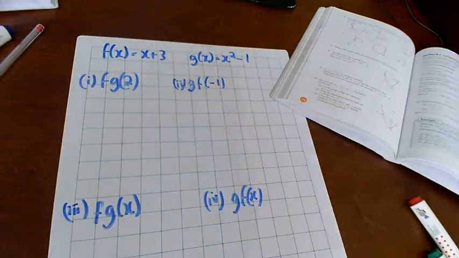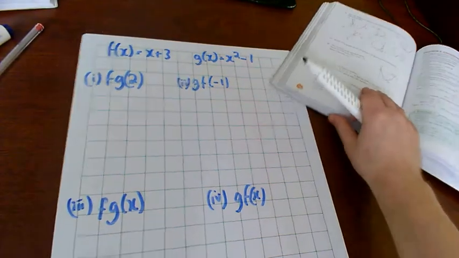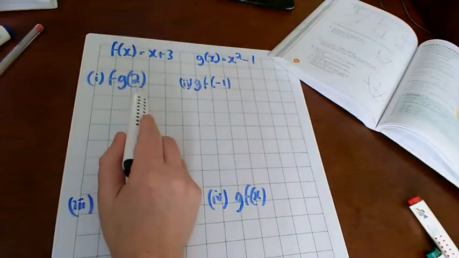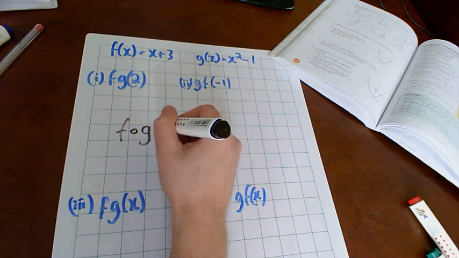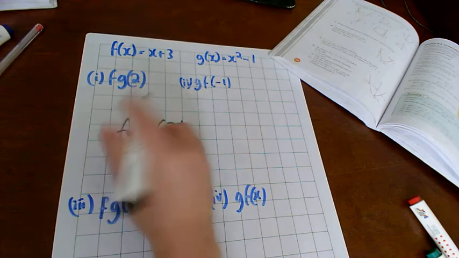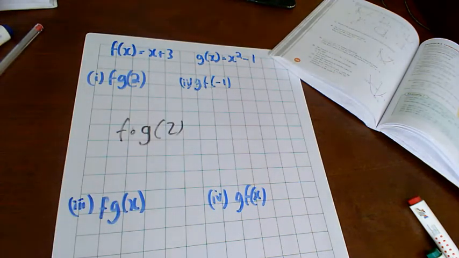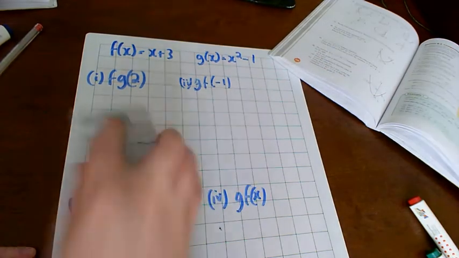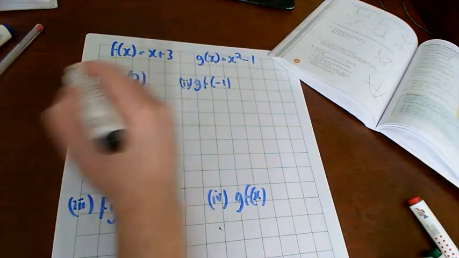So, it gives you 2 functions, and it asks you to find the fg of 2. And again, that might have been written as f little circle g of 2, a small circle, not a dot. They mean exactly the same thing. So the fg of 2 means substitute 2 into the g function first.